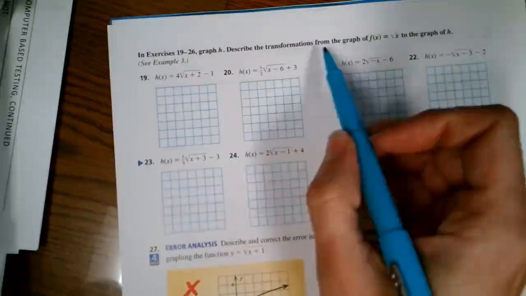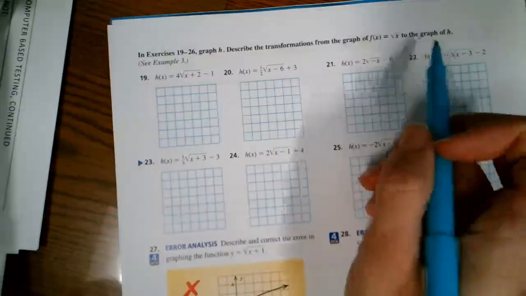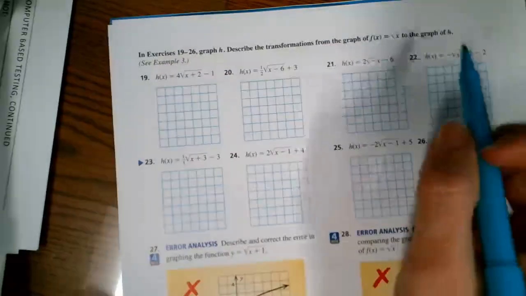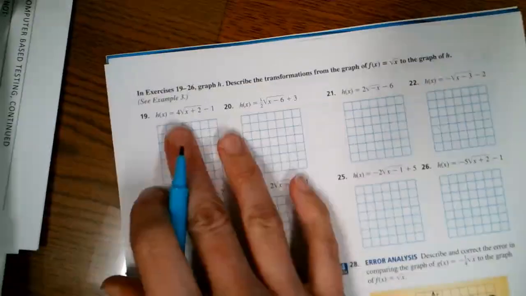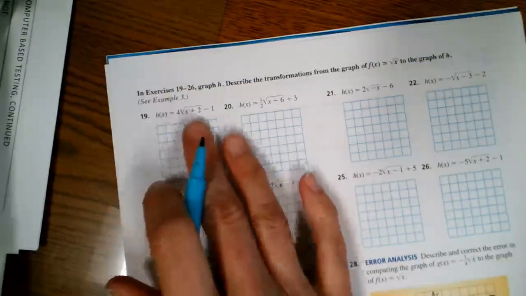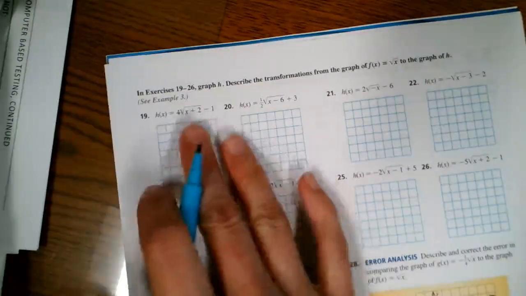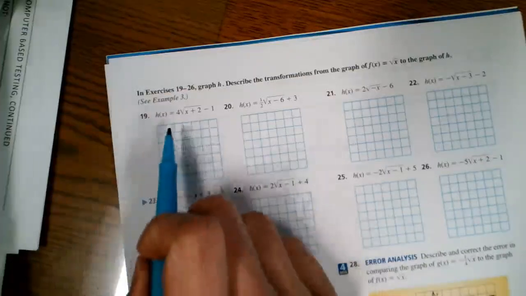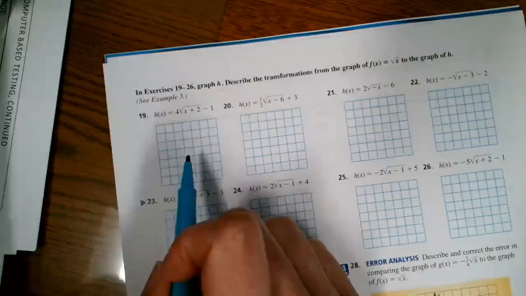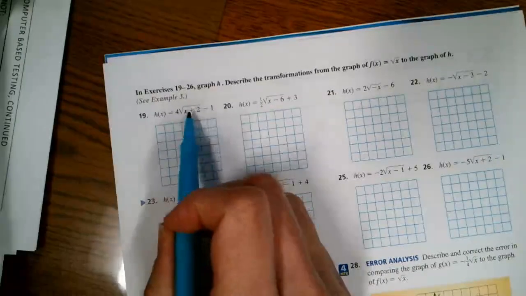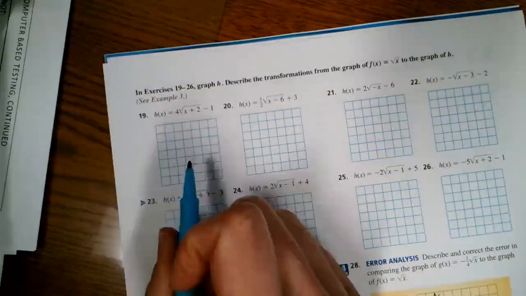Okay, for this section, we're describing the transformations. So if our parent function is just the square root of x, we're looking at all the different transformations that happen. Remember, when there are numbers on the outside, those things are happening to y's, and numbers inside the radical are things that are happening to x's.